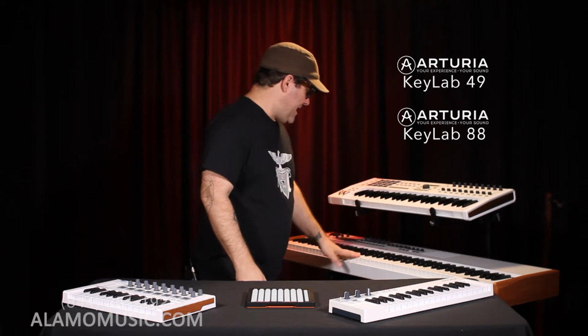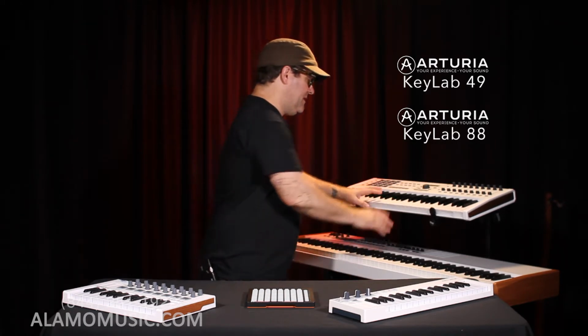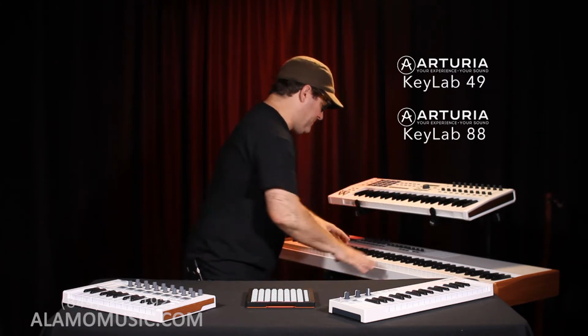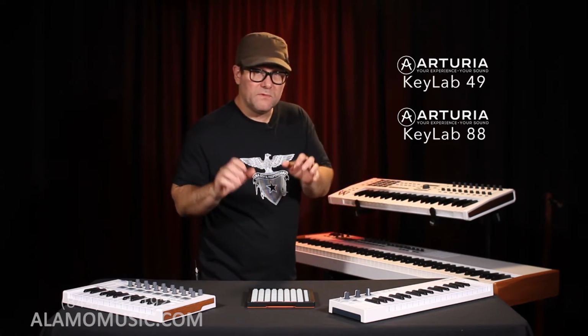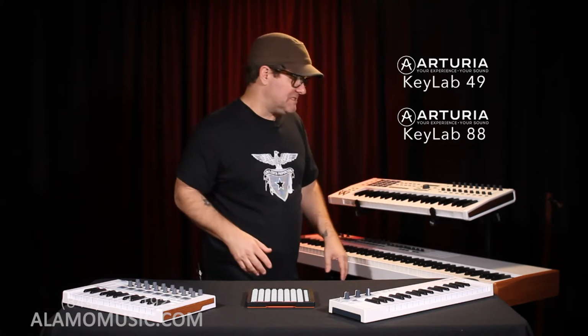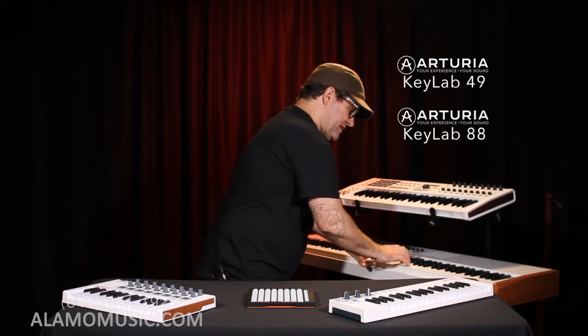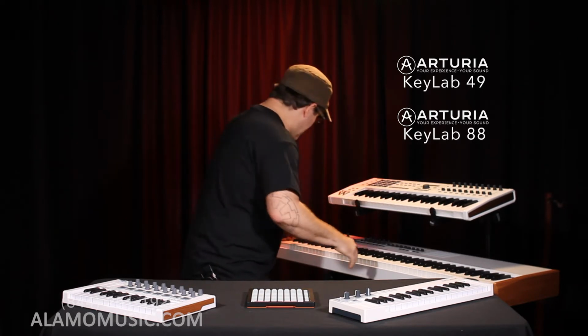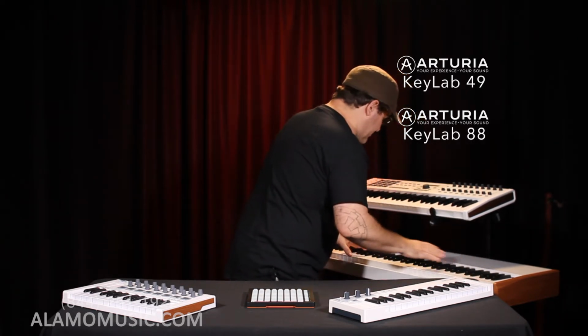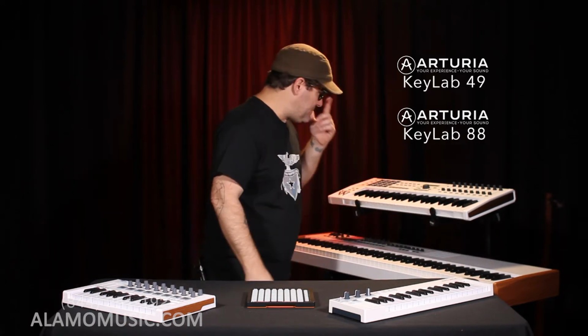Now, once again, the 88 has weighted keys, the 49, they're synth style keys. Really, really fast, real springy, great for doing really, really fast leads. Now, for the professional pianist, keyboard player, they have been playing weighted hammer action keyboards their whole lives. They're going to appreciate the give to this a whole lot more. It's going to feel a lot more natural to them. Plus, they're keyboard players. They'll be playing bass lines down here and leads up here. They need the extended keyboard, right? They need a proper full 88 keys.